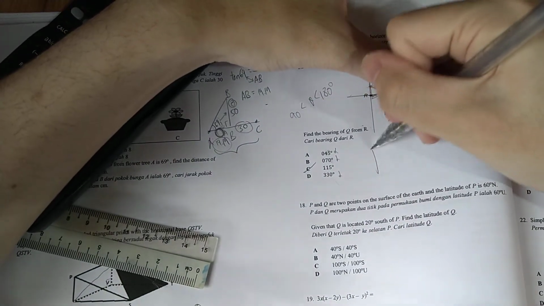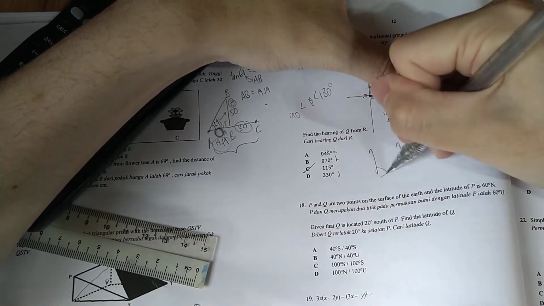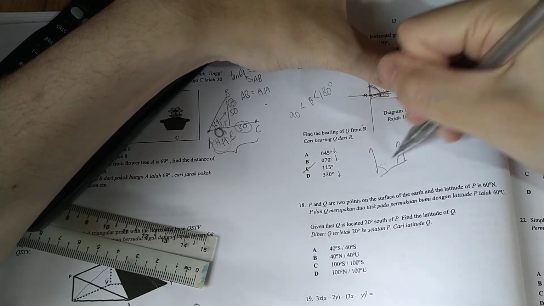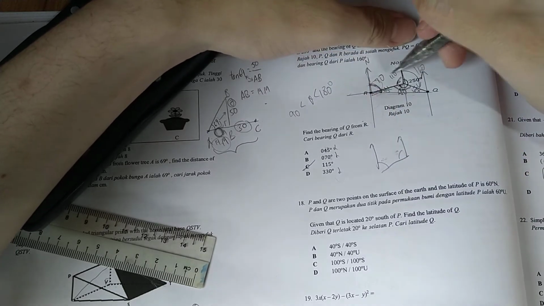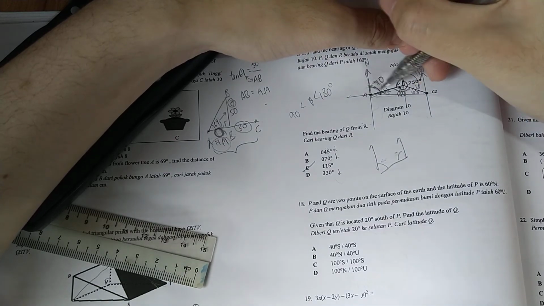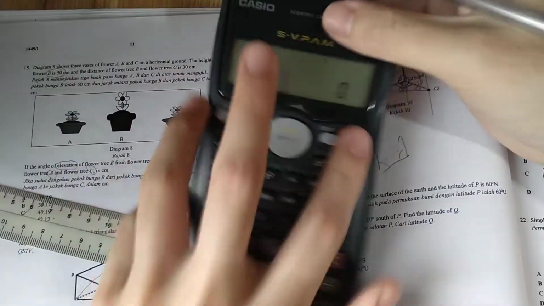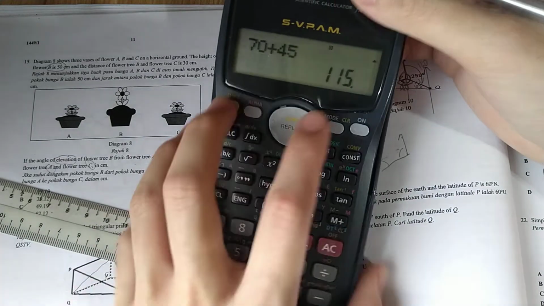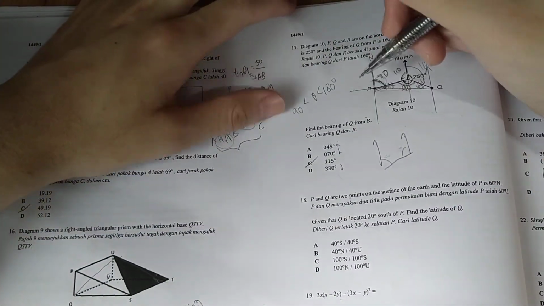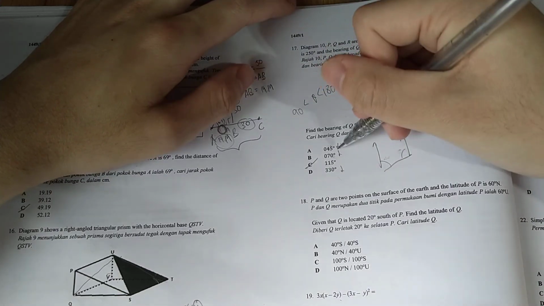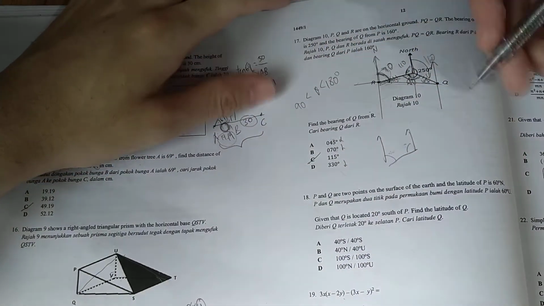Okay, because remember, kalau parallel sambung, these two angles here, the sum will be 180, so here it will be 70, so it will be 70 plus 45, so you should get the same answer, 115, right? But of course, during exam, if you already know the answer is C, then you don't have to waste your time anymore. Okay, you can go to the next question.